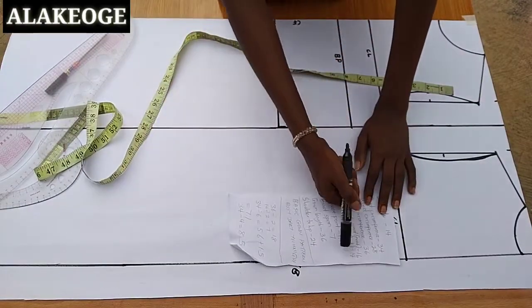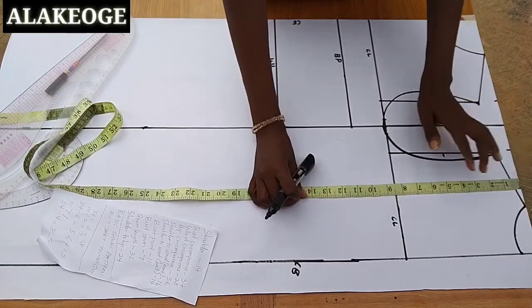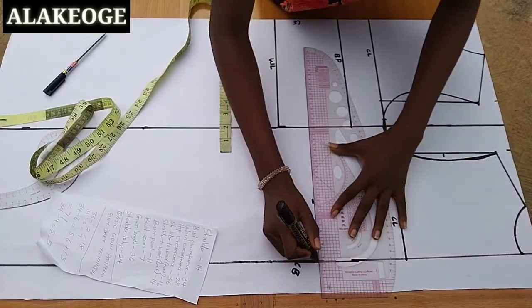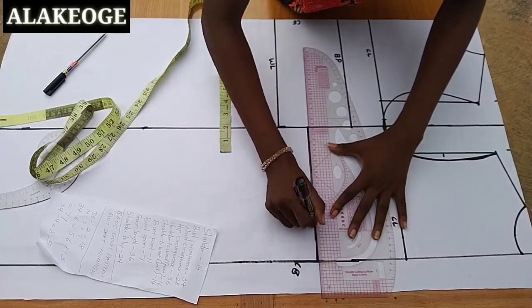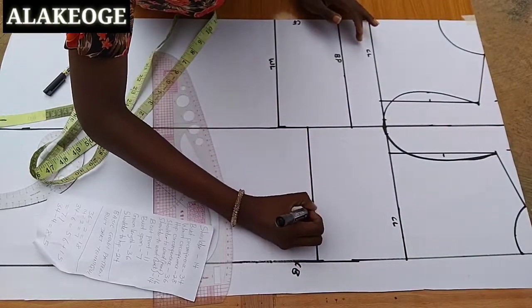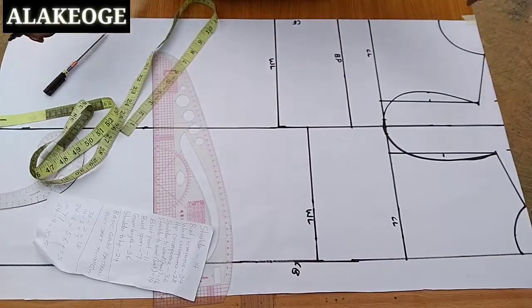So the next measurement I input is the shoulder to the waist for the back, which is 14 inches for me. If you don't know why the front waistline is different from the back waistline, I will drop the link in the comment section on how to take accurate body measurements. I explained that in detail. So I just label that place waistline, that's WL.